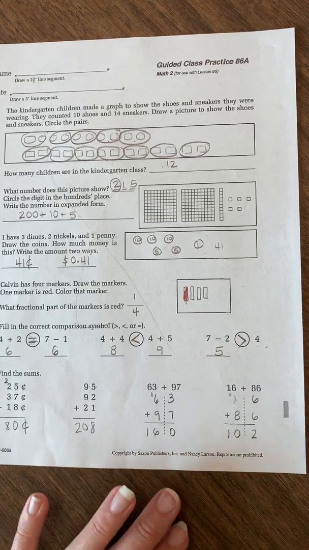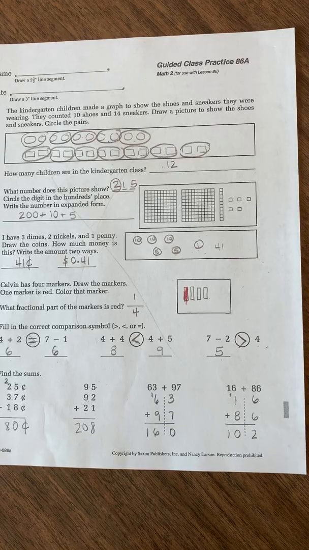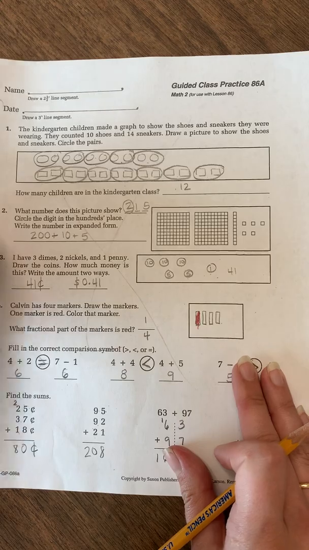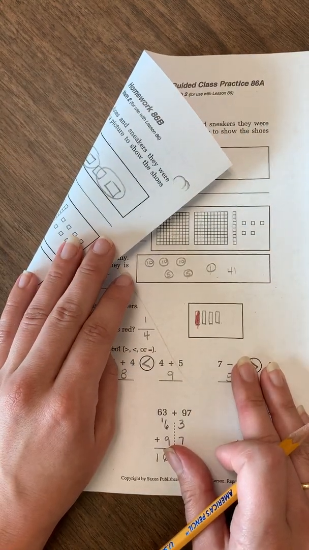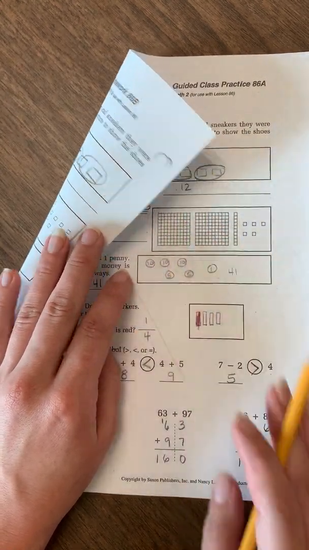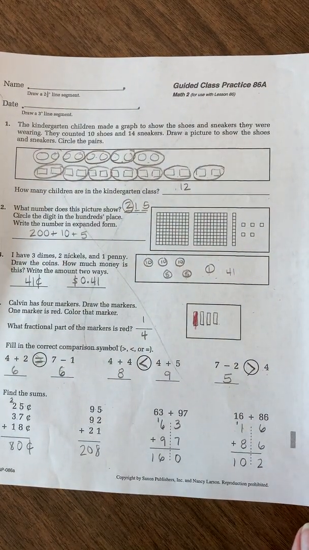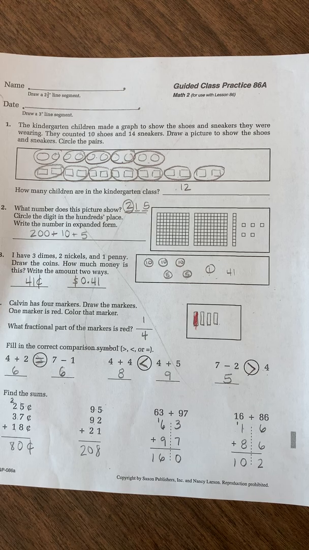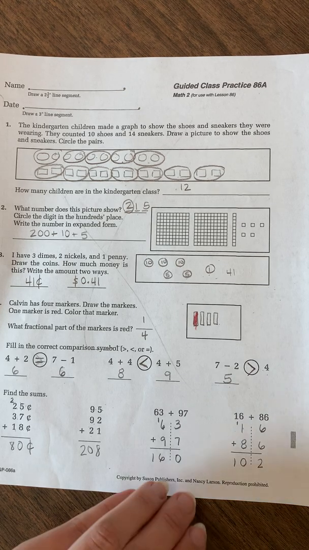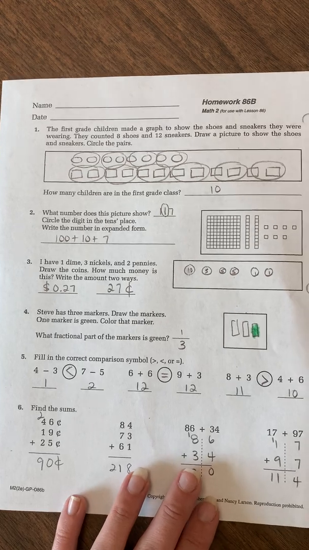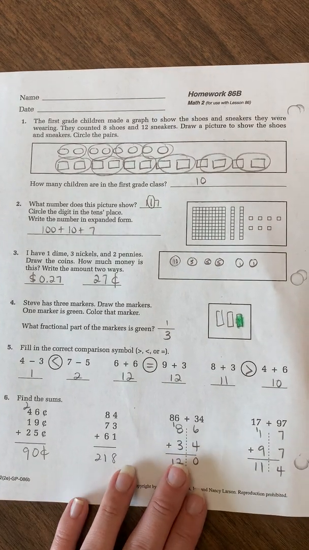When you're ready, turn your paper over and you can do the homework. You can do it by yourself. You could ask an adult for help. Pause the video while you work. When you're ready, you can check your work and see if you got the right answer.